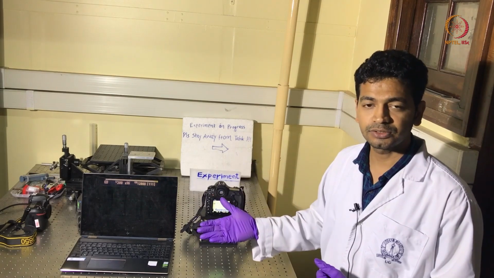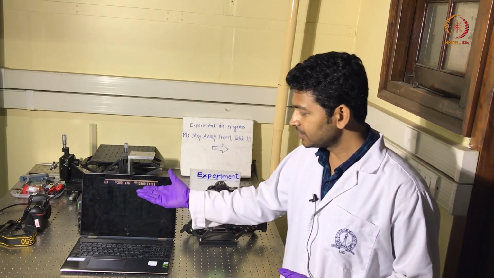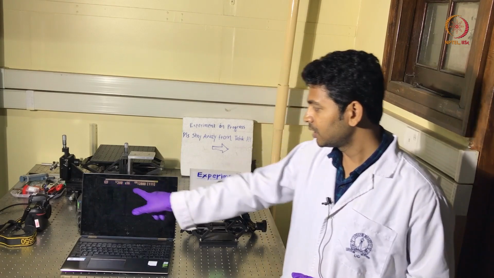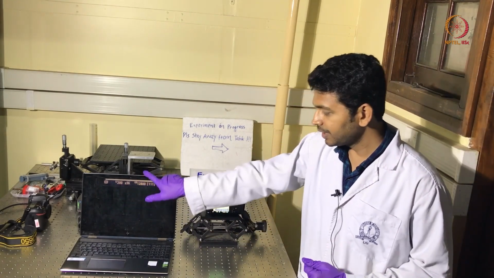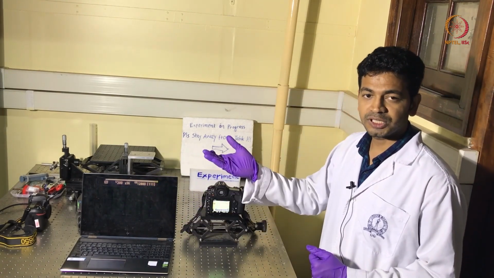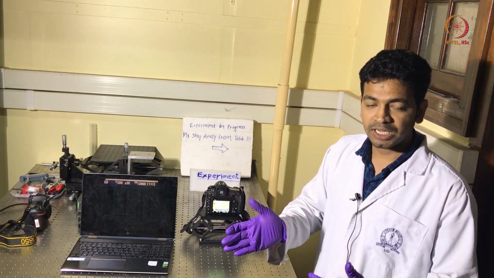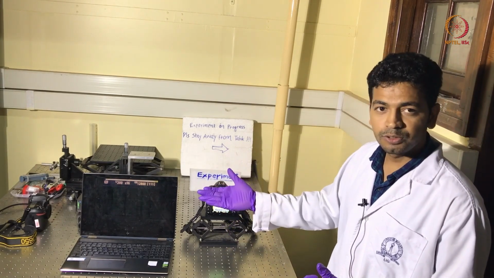To address this issue, you can increase the exposure time. Right now the exposure time is 1/200. Given the same f number and ISO setting, if I increase the exposure time, it means I allow more light to enter into the camera and then you can get a good image.